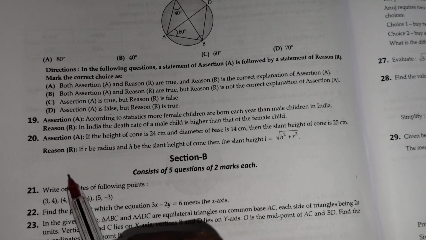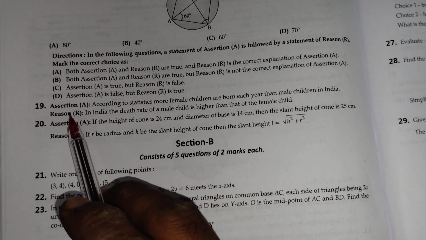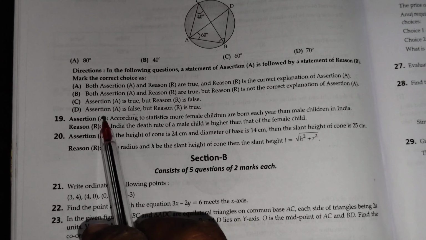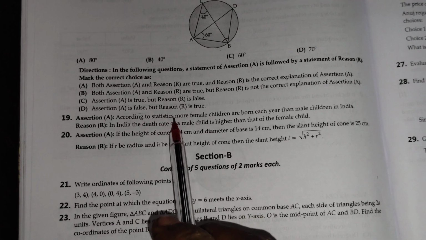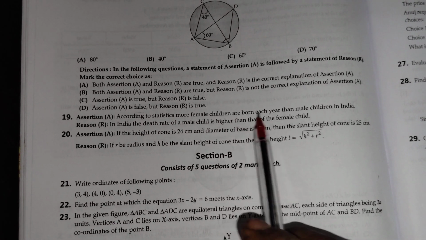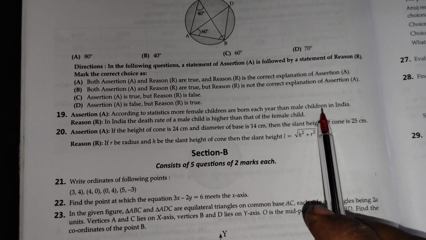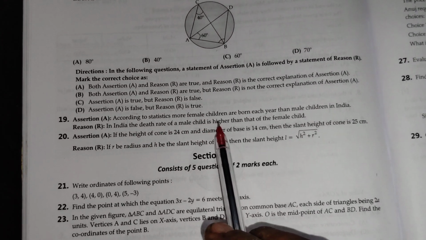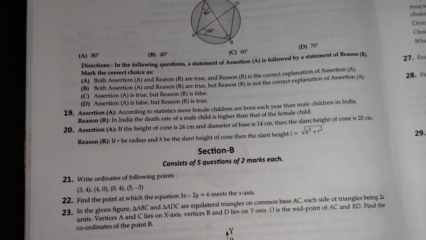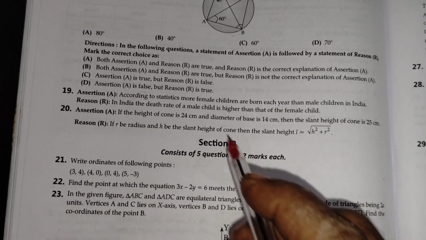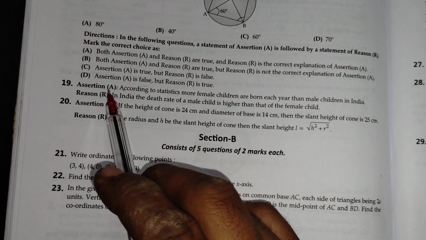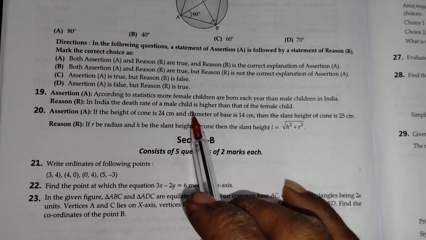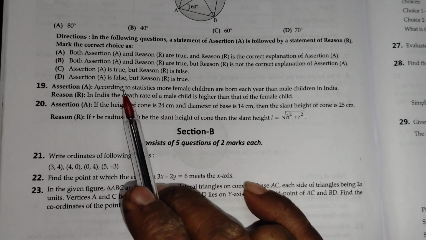Now the assertion and reason question, 19th. A means assertion, R means reason. Assertion: according to statistics, more female children are born each year than male children in India. Reason: in India, the death rate of male children is higher than the female child. So there is the assertion and reason. This is a very interesting question, but it is not sure.